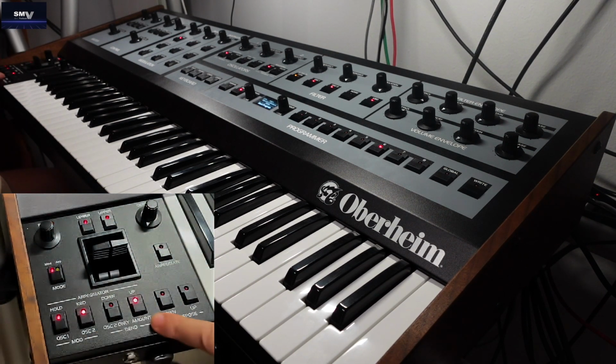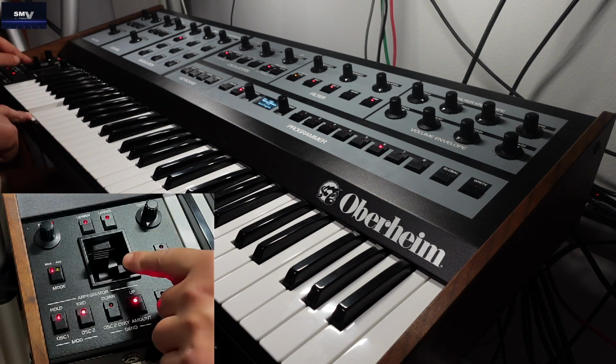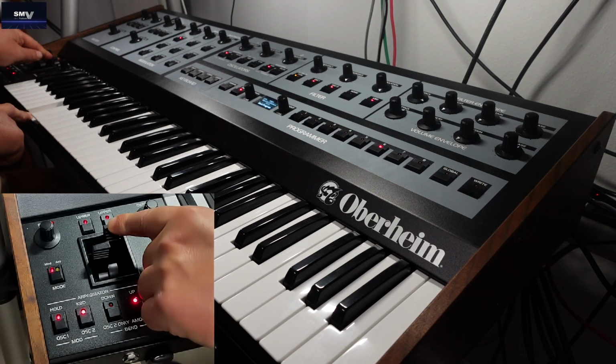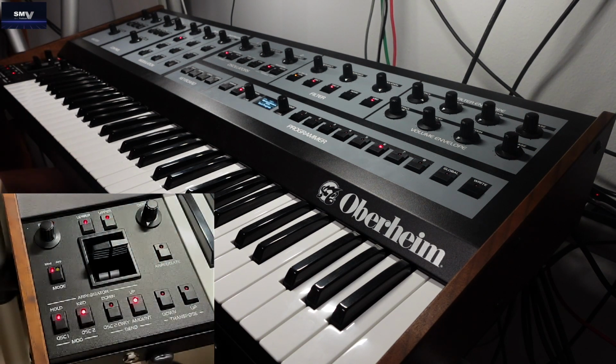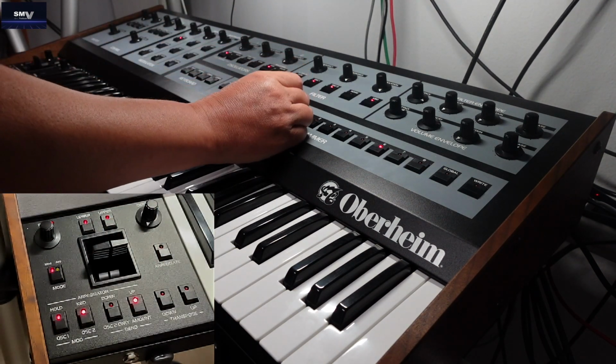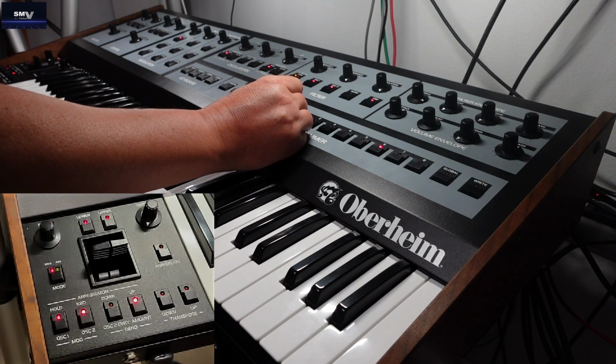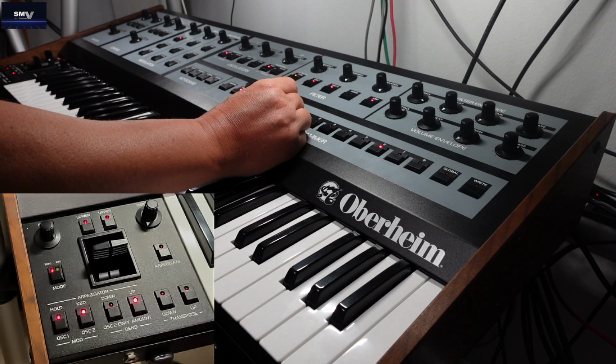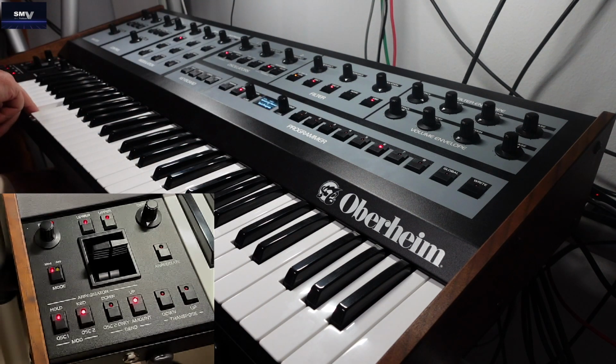And here, if I just press this switch, it will be plus or minus 12 semitones. But for this you can change the amount. So for example, I will go to 5 semitones.